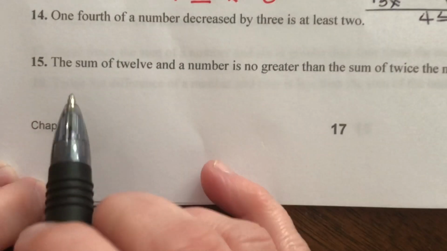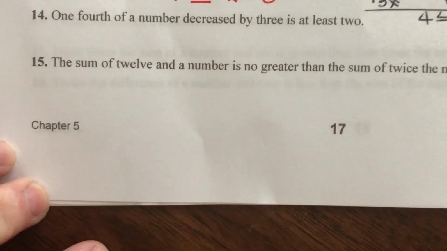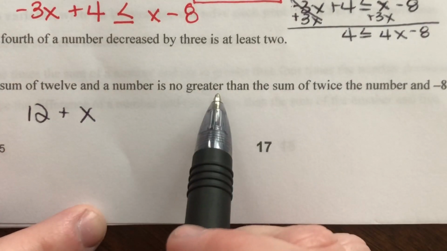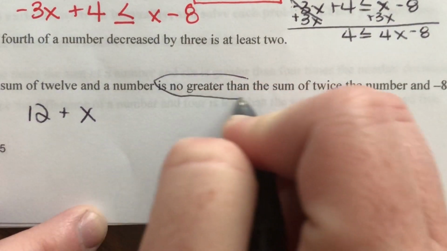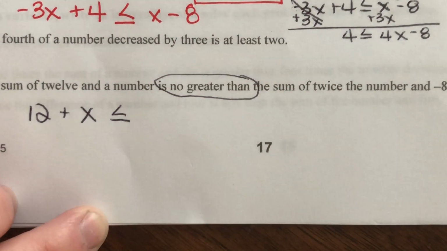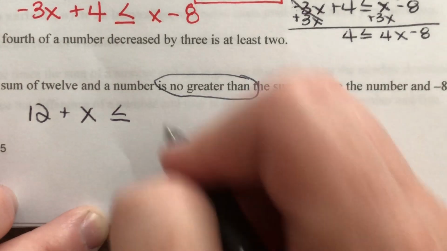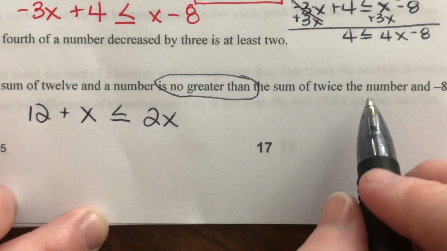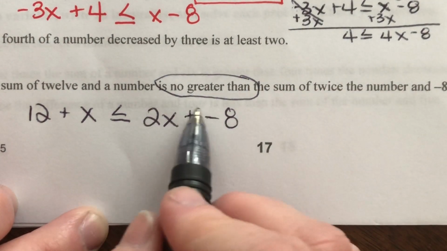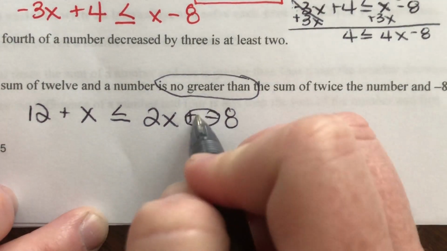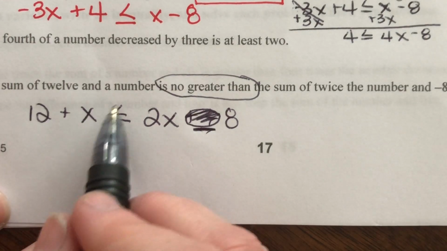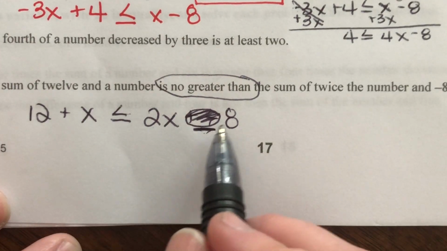Let's do 15. All right, the sum of 12 and a number, so 12 plus x, is no greater than, so it could be equal to or it could be less than, it just can't be more than. So less than or equal to the sum of twice the number, so 2x, and negative 8. So we're adding 2x plus negative 8. And remember, when you have two signs touching and they're different, you replace them with a minus sign. So this is 12 plus x is less than or equal to 2x minus 8.